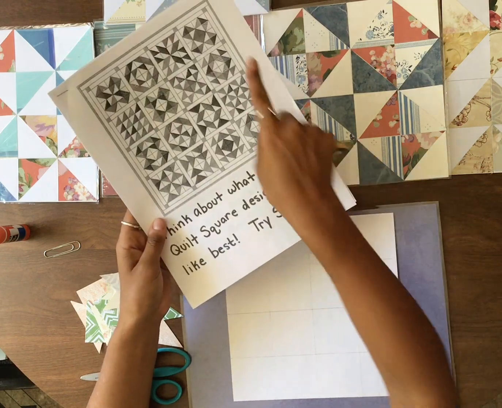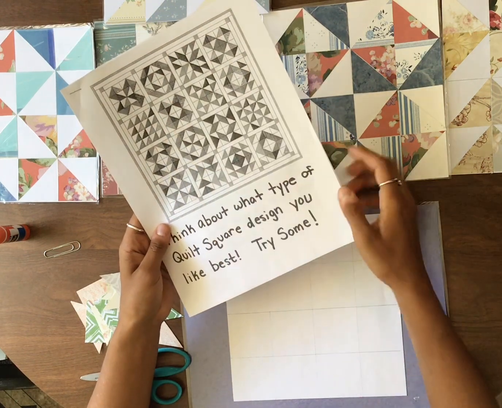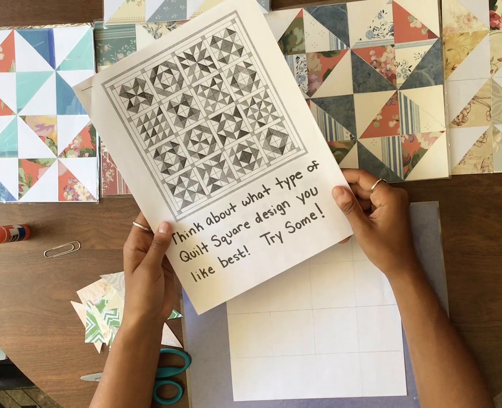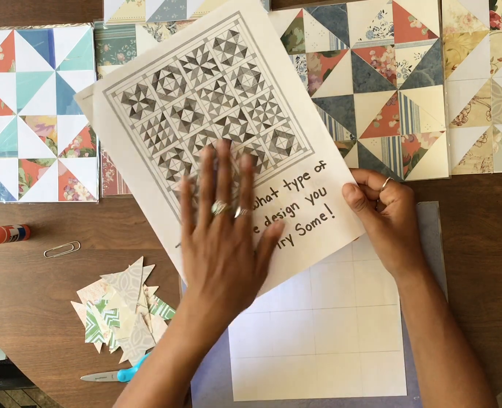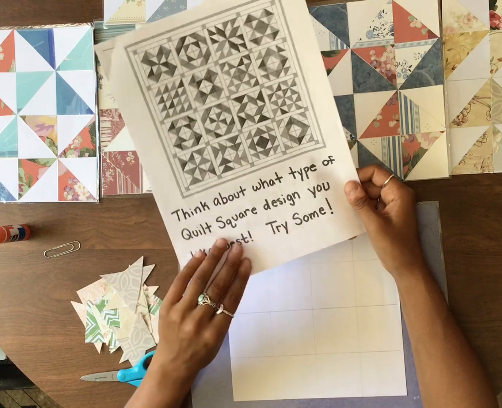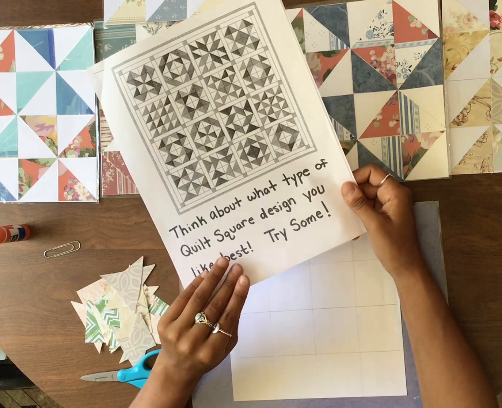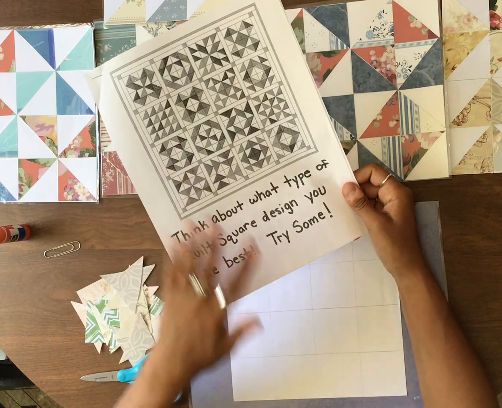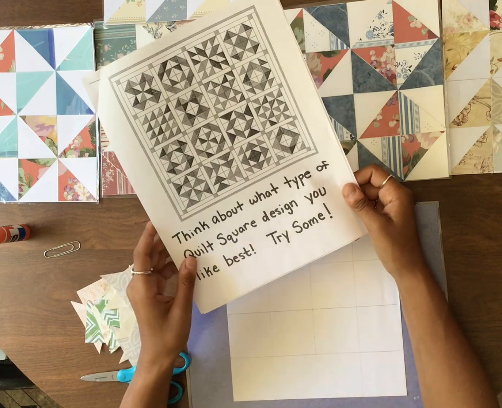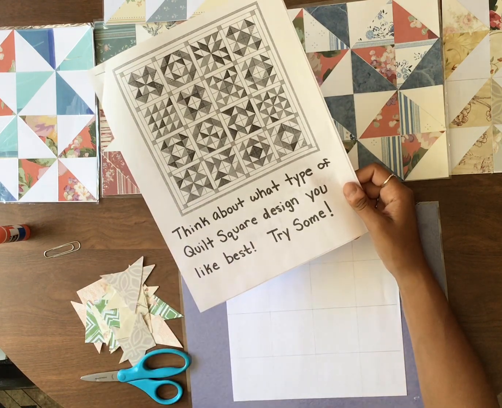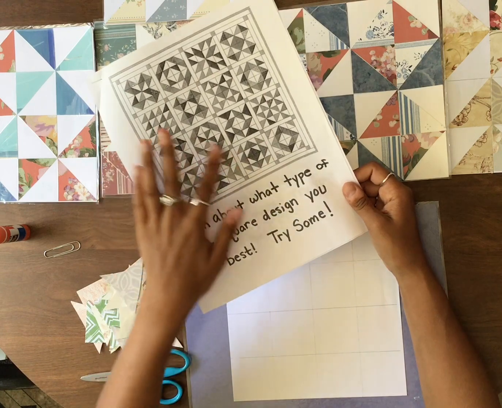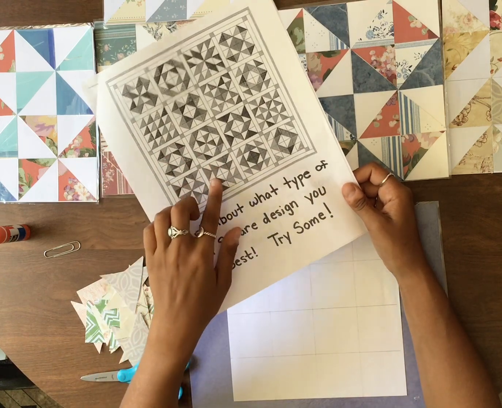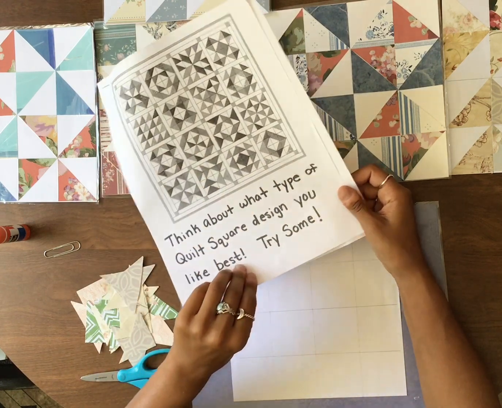Try some. There are a bunch of different quilt square designs that you might want to try on your own. Putting together one of these designs is almost like a puzzle. This packet is yours to keep. You can highlight one that you might want to work on or circle one you might want to work on. So don't worry about marking it up. If there's certain ones you want to focus on, circling it is going to be easier for you to find. Feel free to do that.